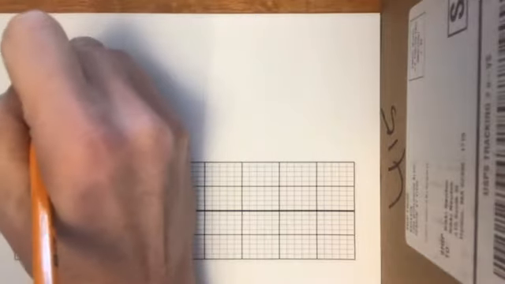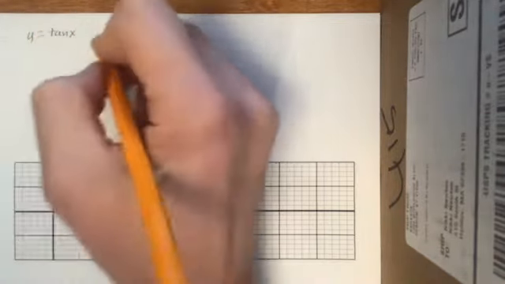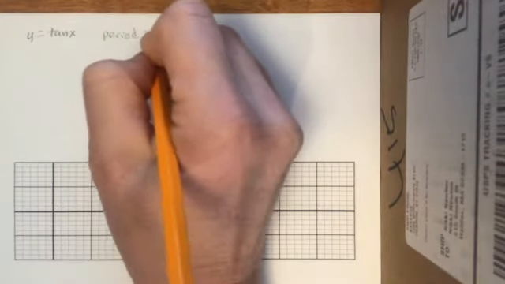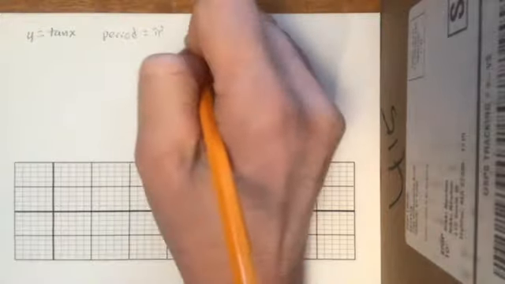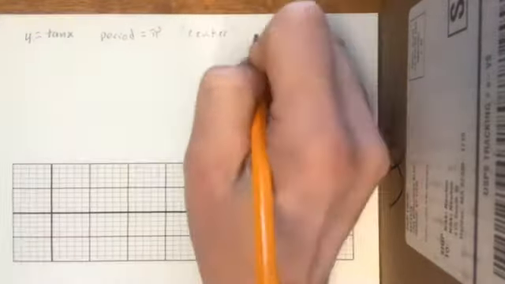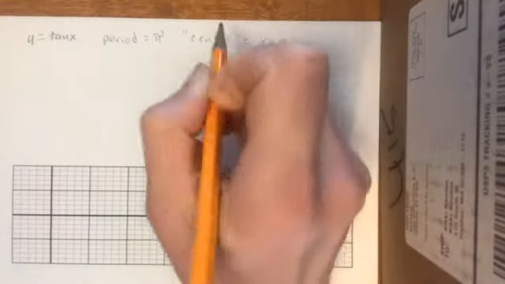So let's look at some of the trig functions other than sine and cosine. So we're going to start with tangent. Y equals tangent x, the parent function. So the period for tangent is pi. The center, which we'll see on the graph, is at x equals 0.